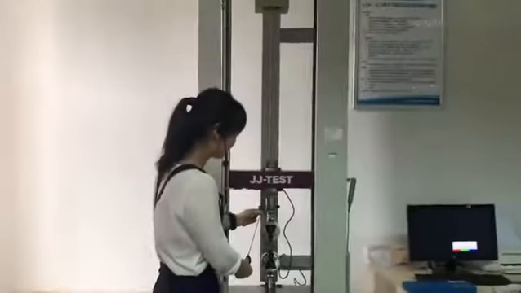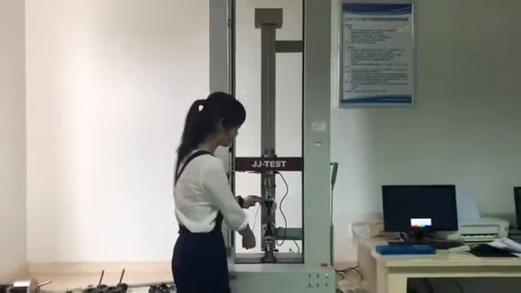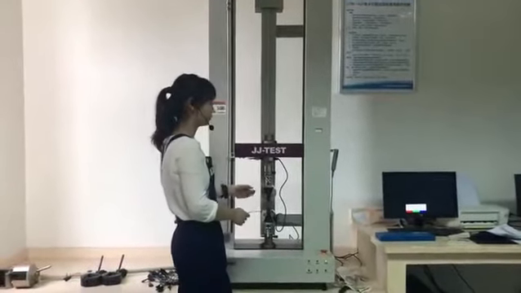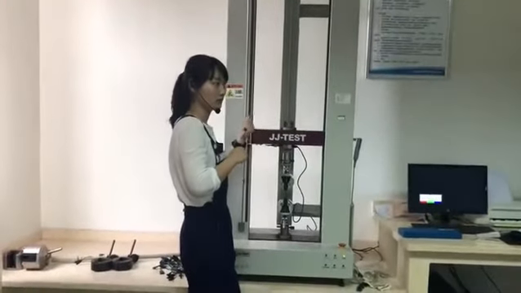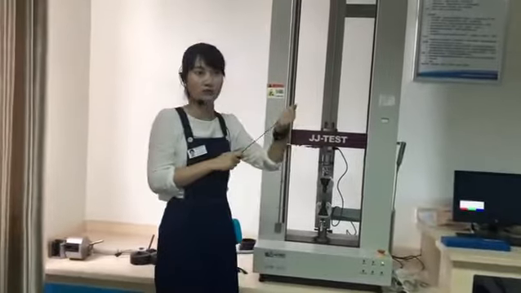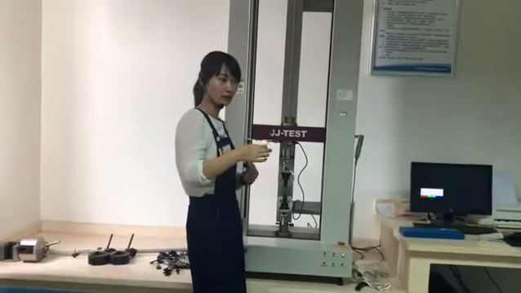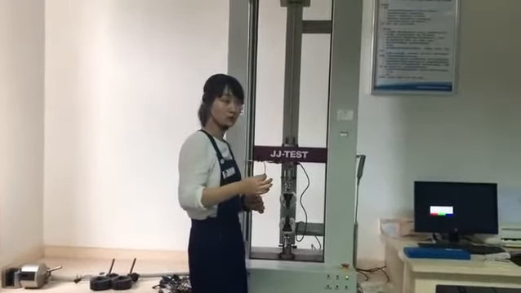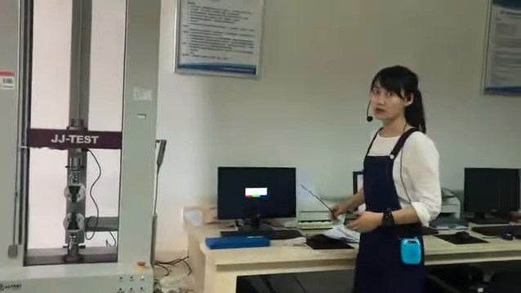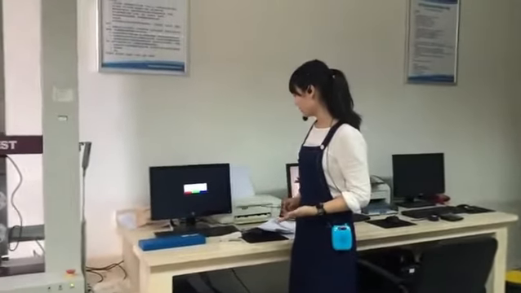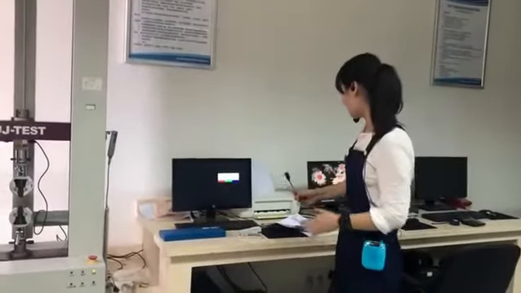We push each side with power, from one side to the other, and then the machine moves and pushes it from each side in two different directions, and we can see whether it will crack or break easily or not. We will have some coefficients and detailed data on this computer, and our technicians will give some reports about the extension rate.